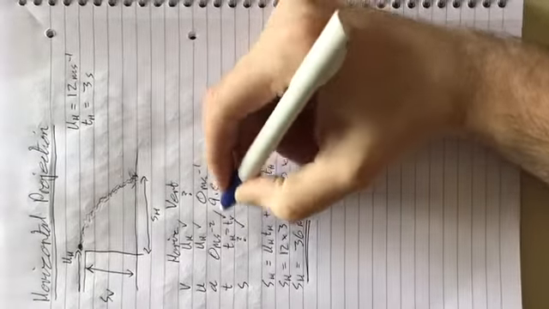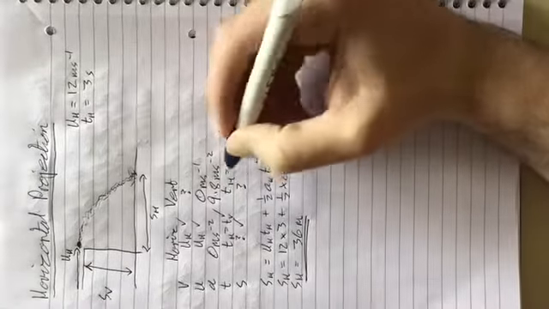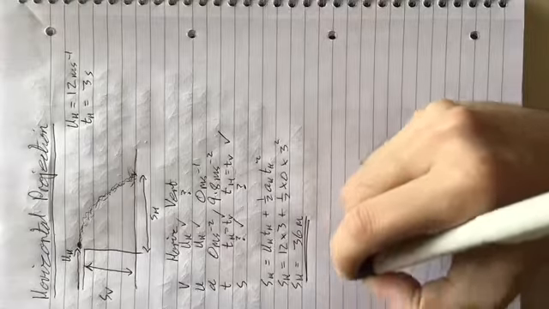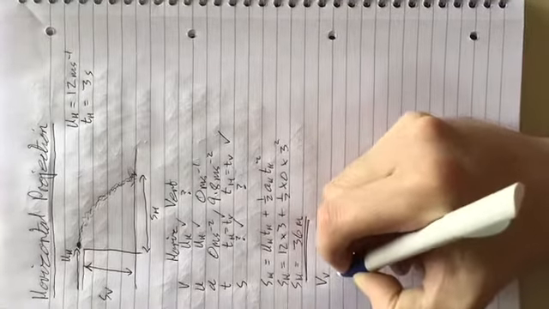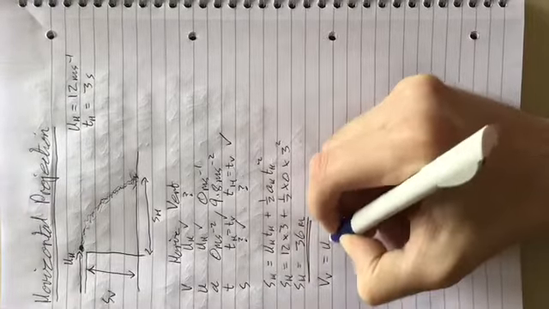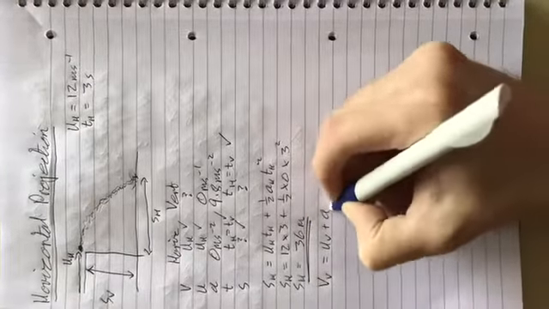Oh, and because that equals that, we know that one. That means we've only got 2 things left to work out. That was easy. Right then, what can we do? Let's go for the final vertical velocity equals the initial vertical velocity plus the vertical acceleration times the vertical time.